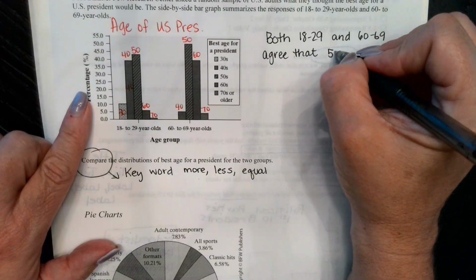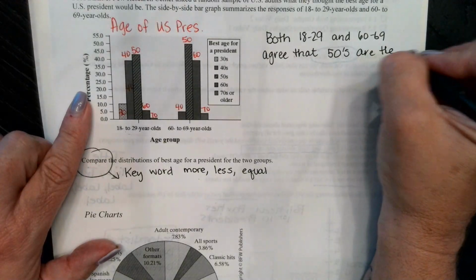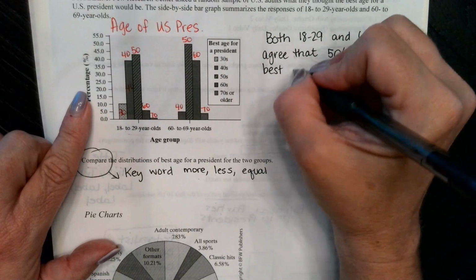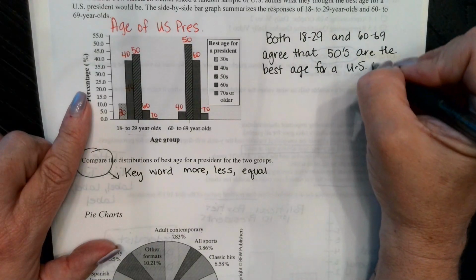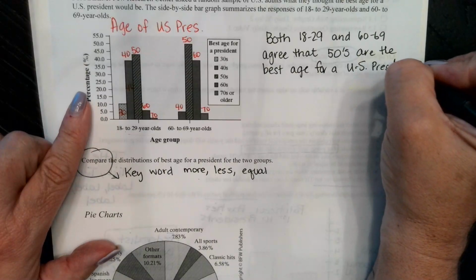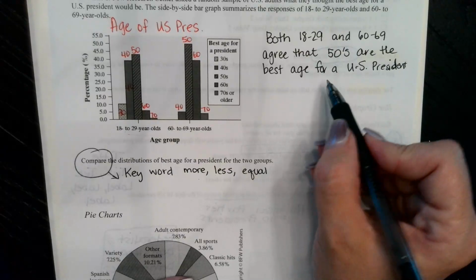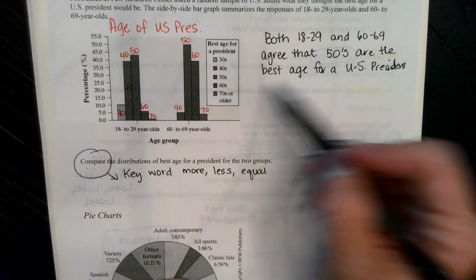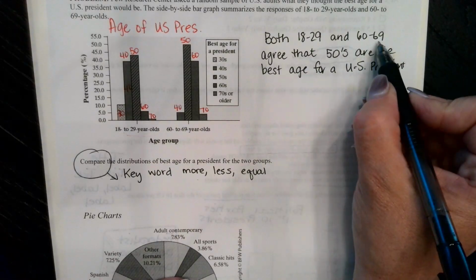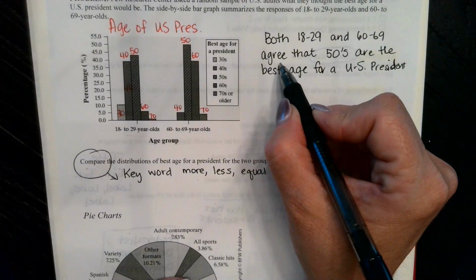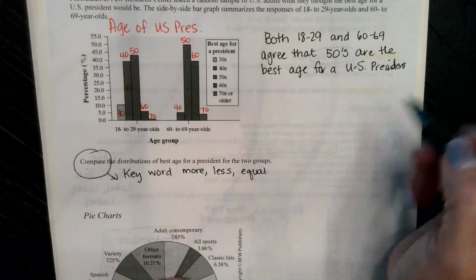that 50s are the best age for a U.S. president. Now, what is super important here is that as I've done this, I have used the context of the problem in my answer, okay? Both 18 to 29, 60 to 69 agree or are equal that the 50s are the best age for the U.S. president. So I pull my title back in, okay?